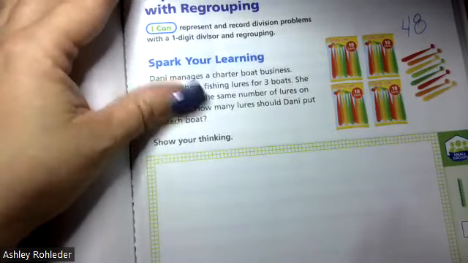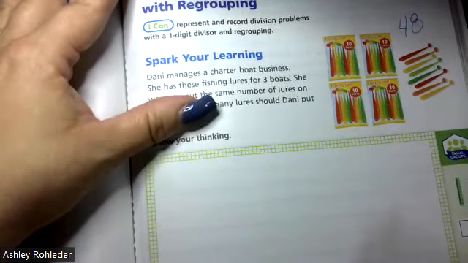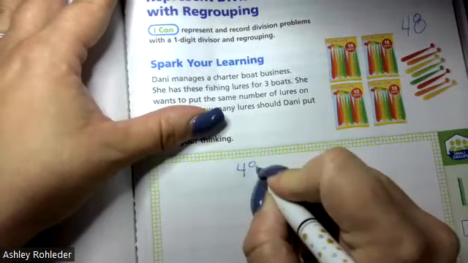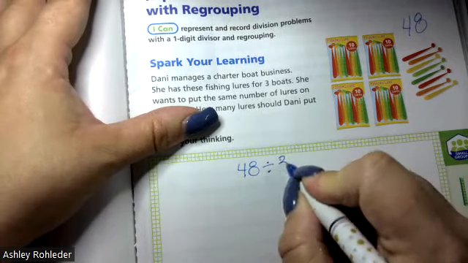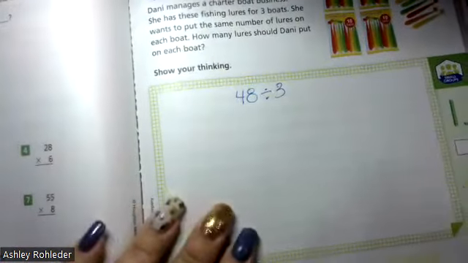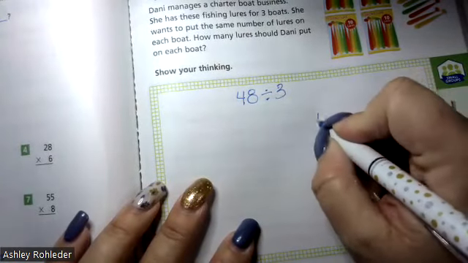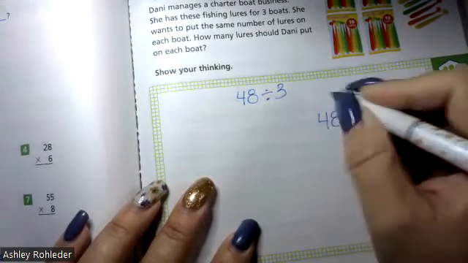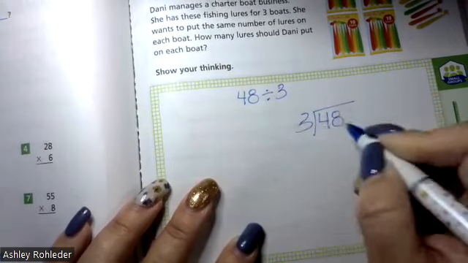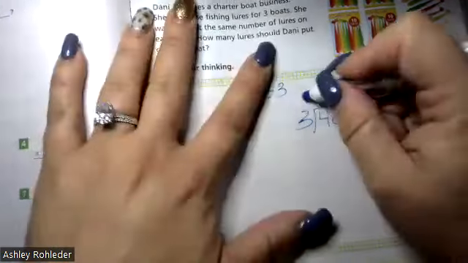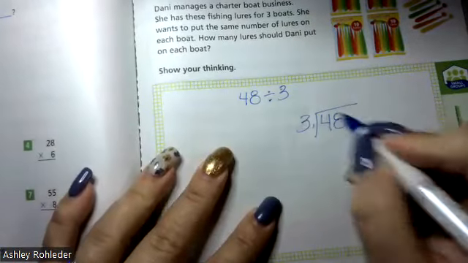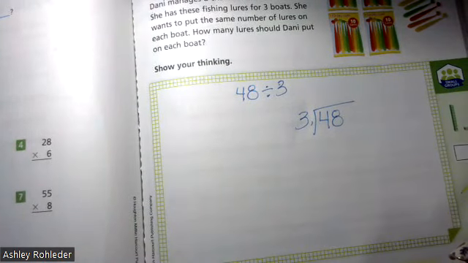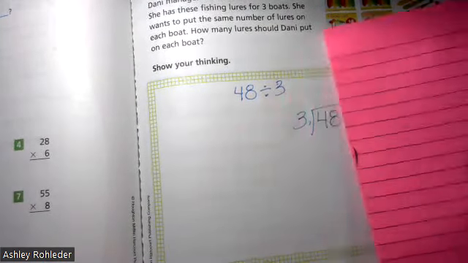What would I do, Sawyer? 48 divided by what? How many boats are there? 3. 48 divided by 3. Which one would go inside the house? 48 divided by 3. Now you're not going to have your squares anymore. So are you going to have to make sure everything lines up so you don't get messed up? Yes, you will.